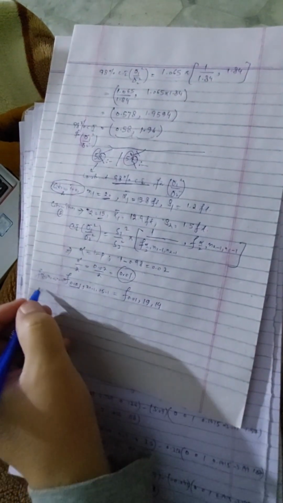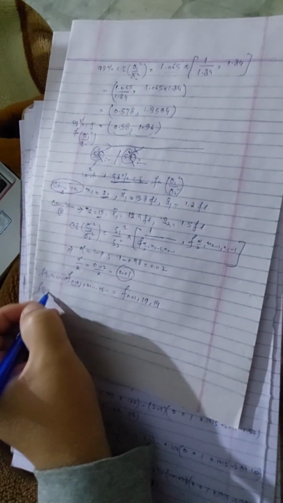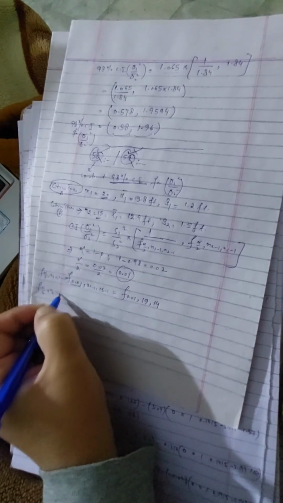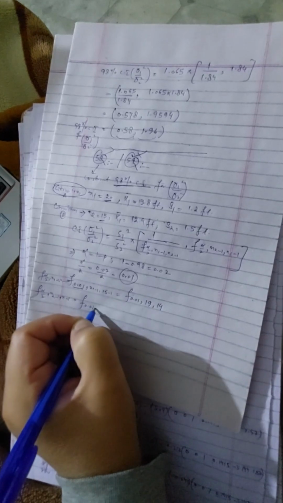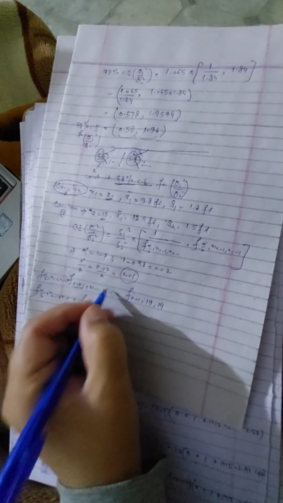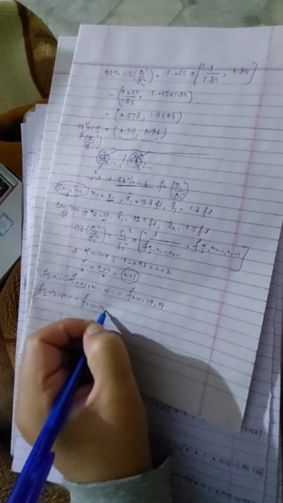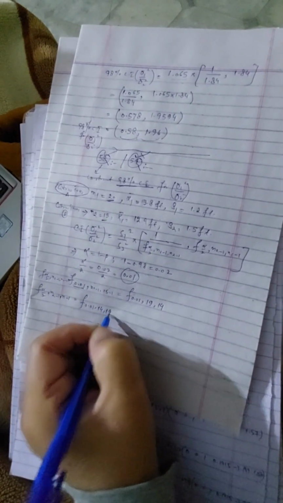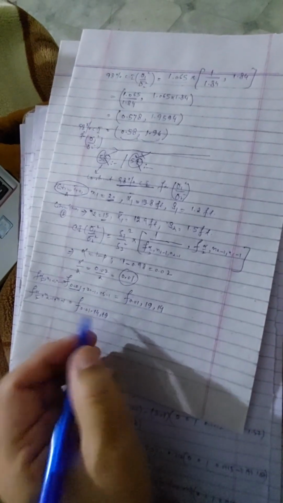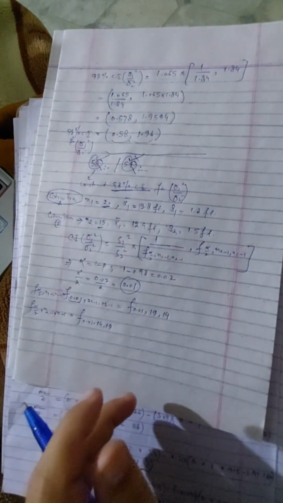And F of alpha by 2 with n2 minus 1 and n1 minus 1 is equal to F of 0.01, with 15 minus 1, which is 14, and 20 minus 1, which is 19. The roles will be reversed over here.